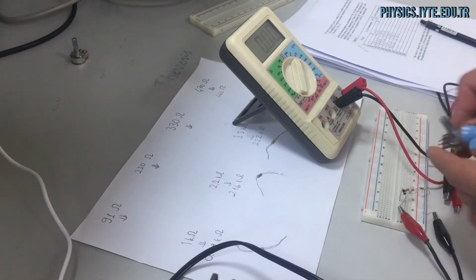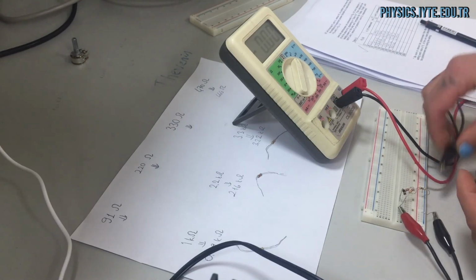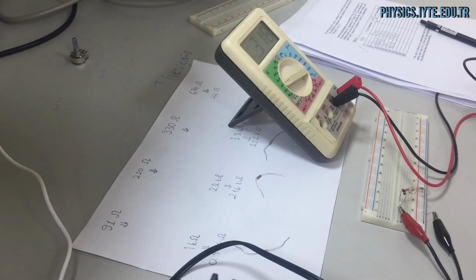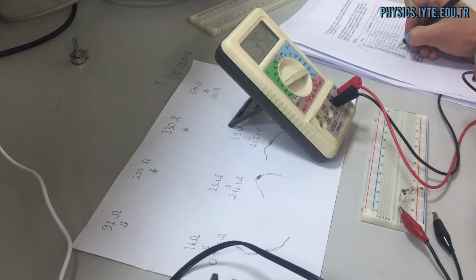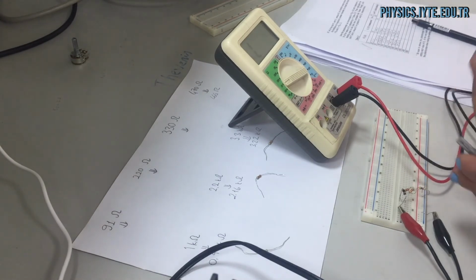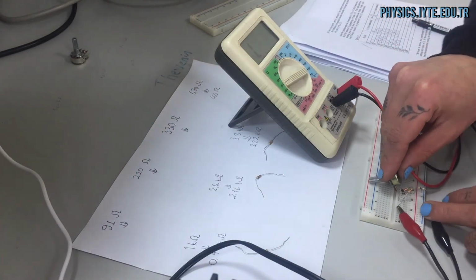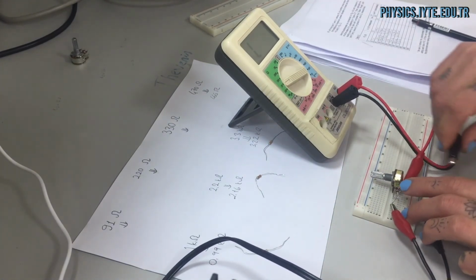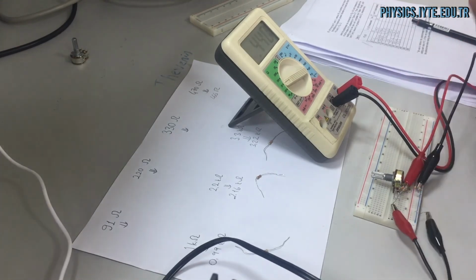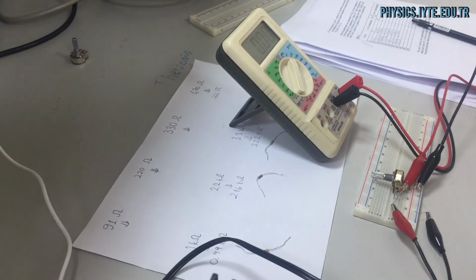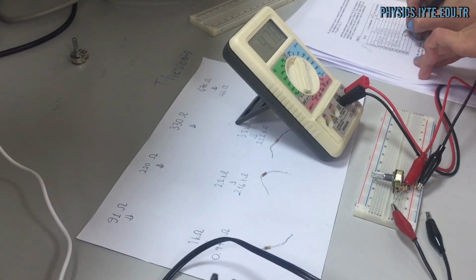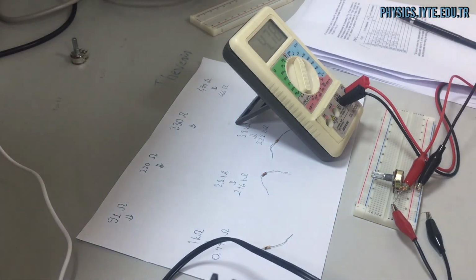Next, the value of resistance will be 350 ohms, which we can note as 352 ohms. And the corresponding voltage measurement can be noted as 4.78 volts.